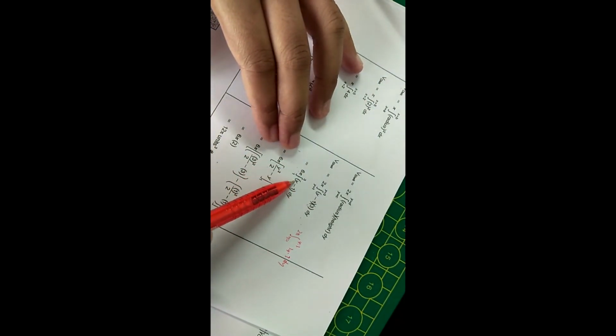So, kat sini integrate y dapat y squared over 2. Integrate 1 dapat y. So, substitute value, akan dapat 12 pi units cube. So, tiga method jawapan mesti samalah. Dia takkan tak sama. Okay, next kita nak tengok B.